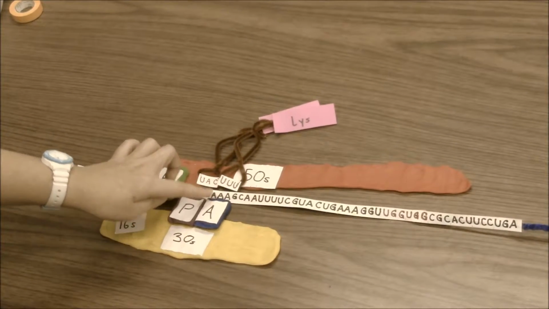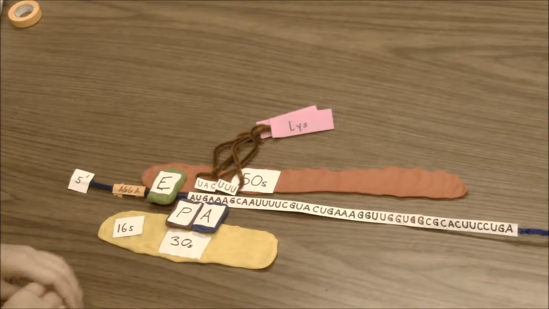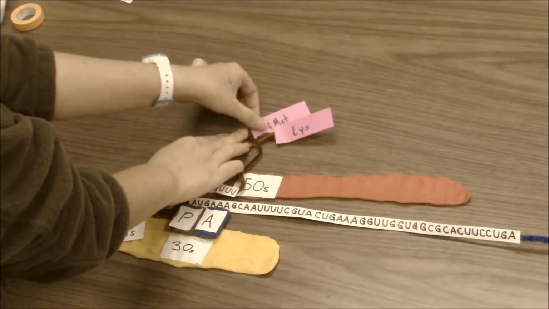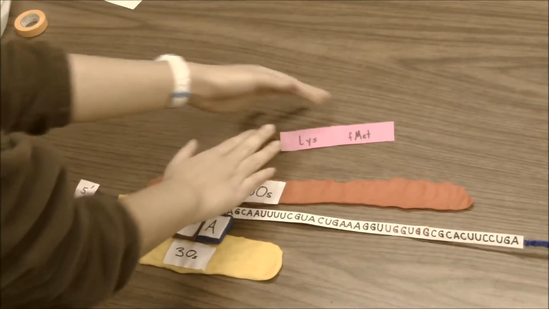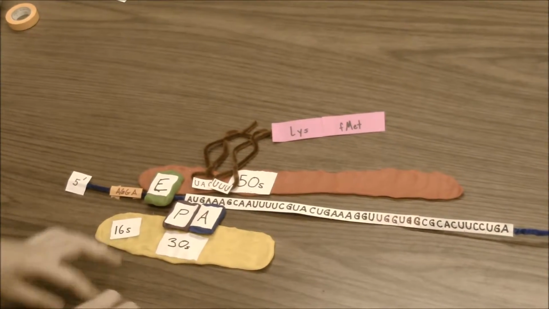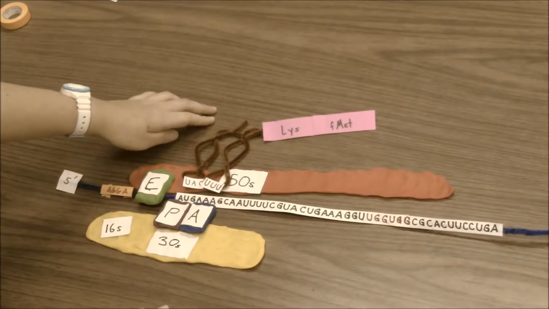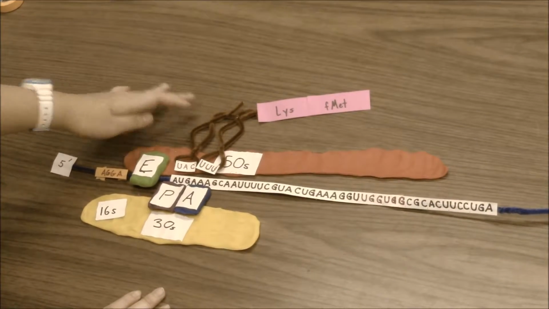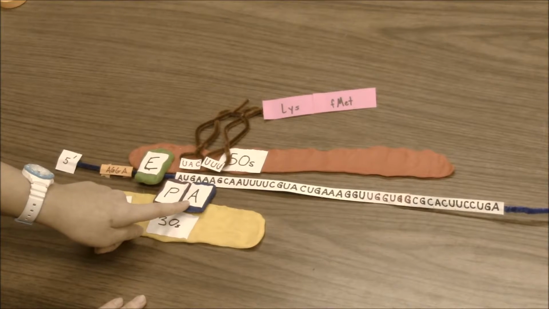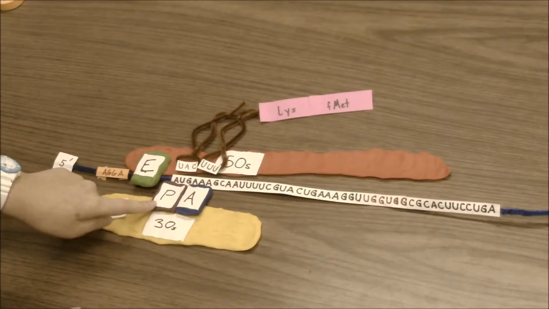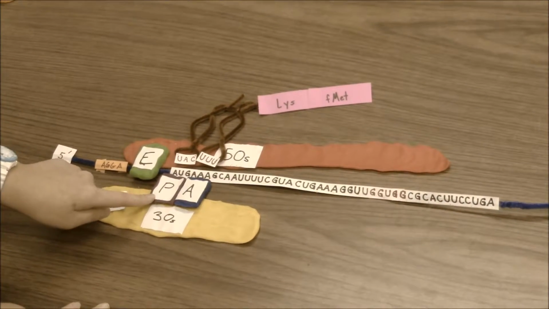the A site. And in the second step, a peptide bond is formed between Fmet and lysine by peptidyl transferase. And Fmet leaves the first tRNA, so there is a dipeptidyl tRNA in the A site and an uncharged tRNA in the P site.